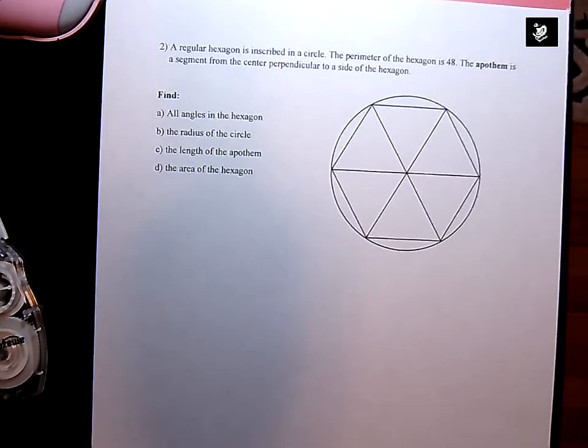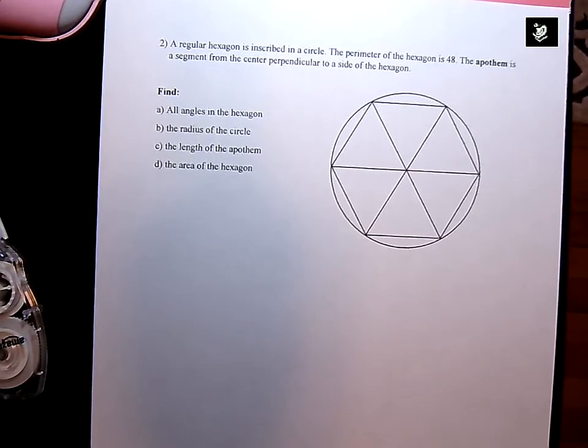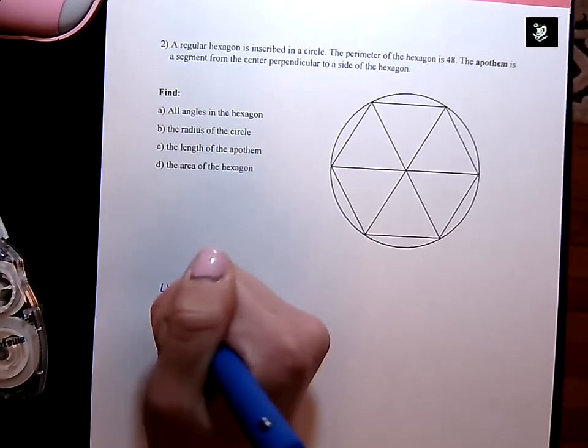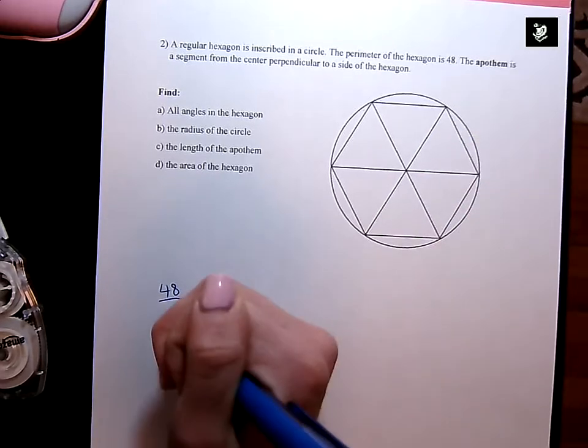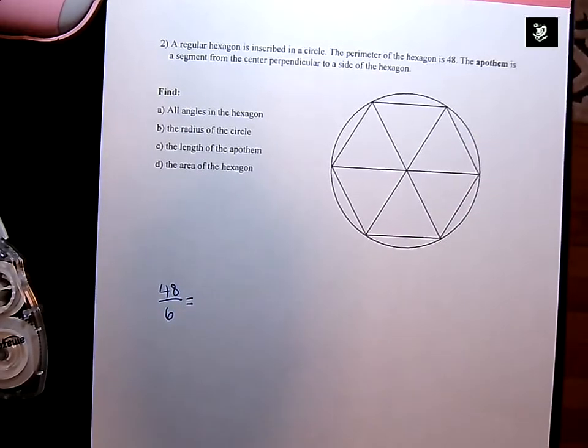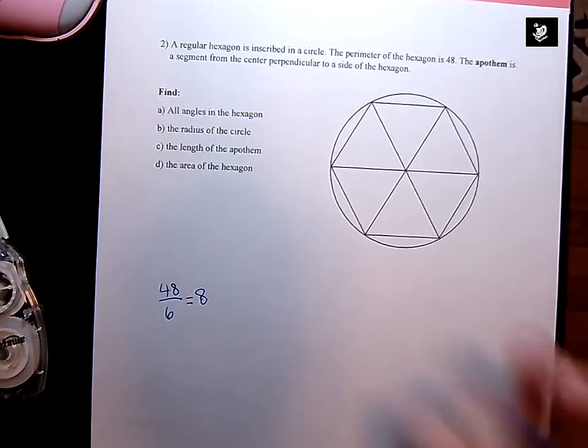So the next question involves a regular hexagon inscribed in a circle, because there is a similar problem like this on your homework. So the perimeter of the hexagon is 48. So if the perimeter of the hexagon is 48 and there's 6 sides, then we know that each side is going to be a length of 8.